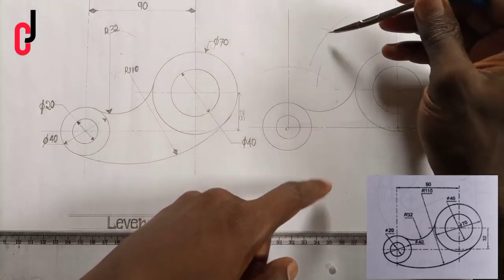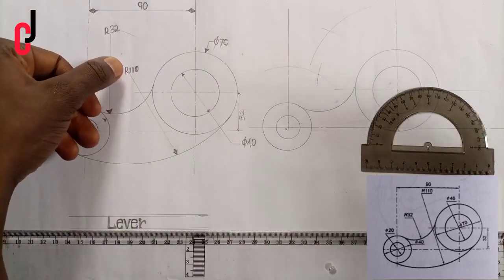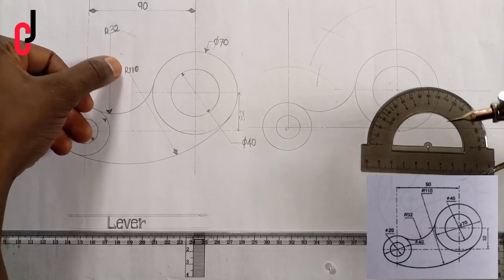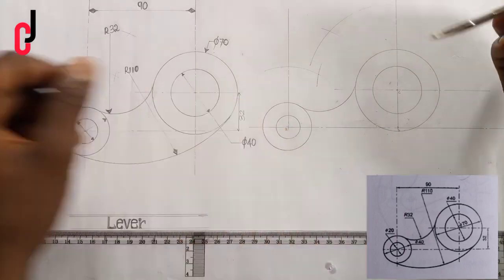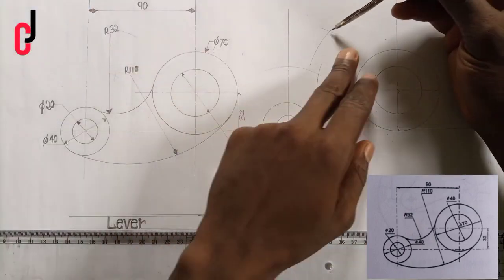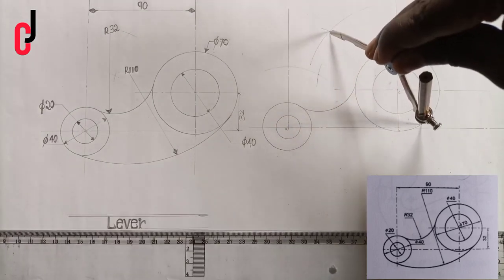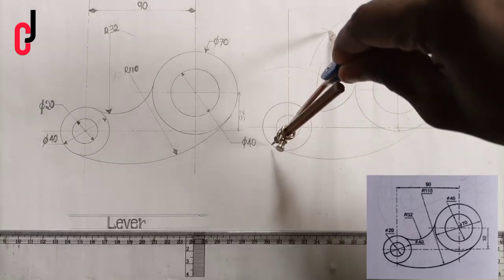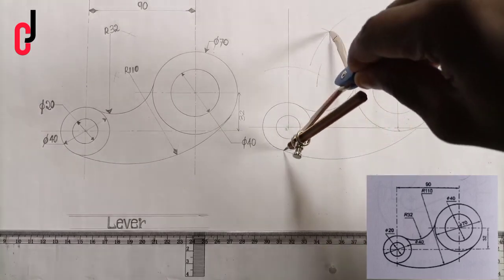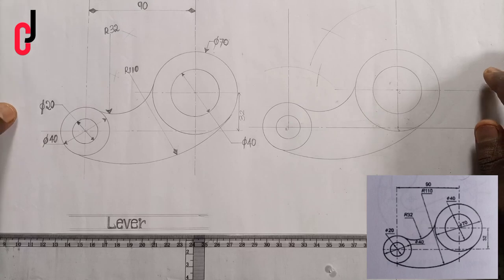Now at the point of the intersection, we open our compass, we'll measure 110 millimeter with our meter rule. Now using the point of the intersection, we open to 110, which we've done. Then we'll scribe our arc over here. Now we've succeeded in drawing our lever using the principle of tangency.